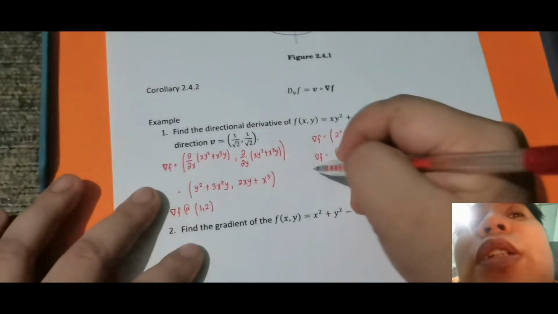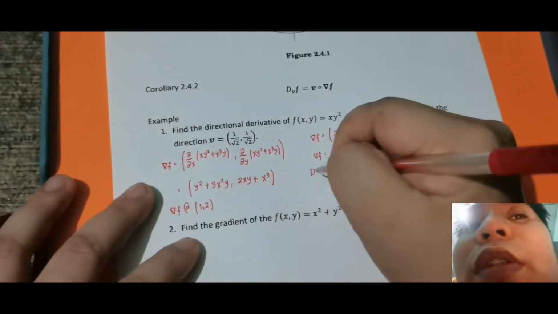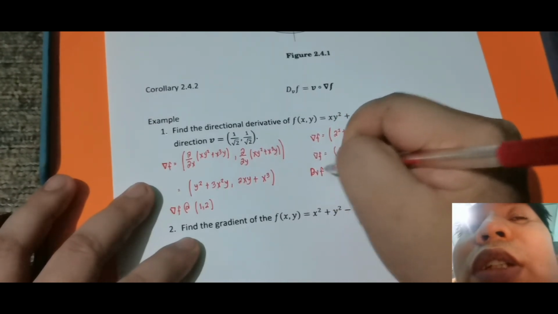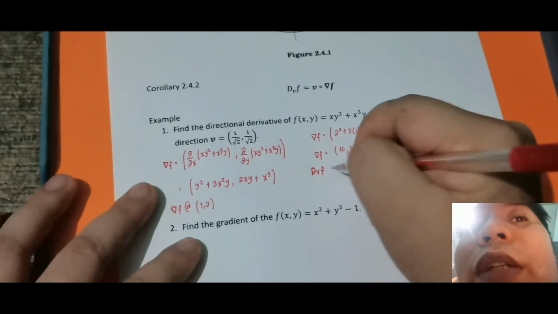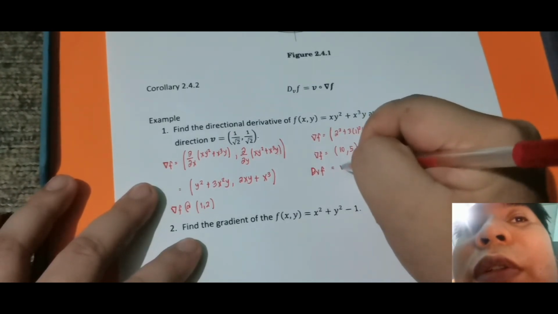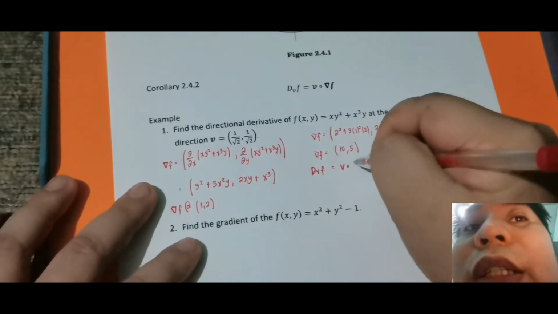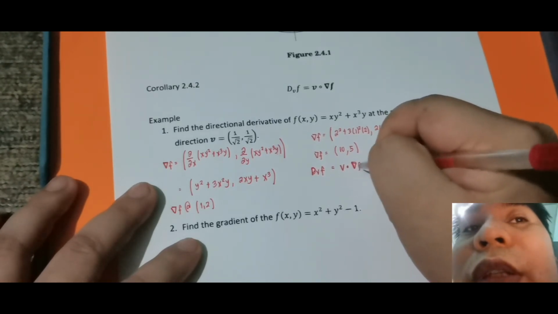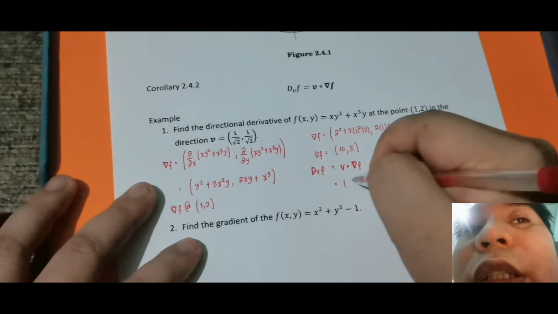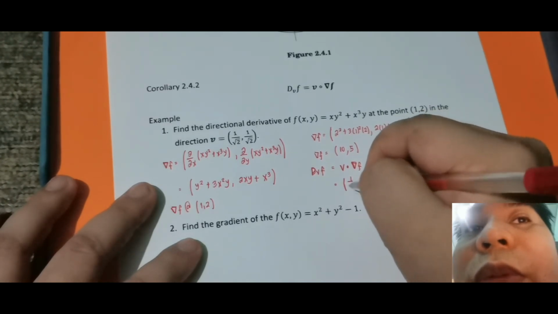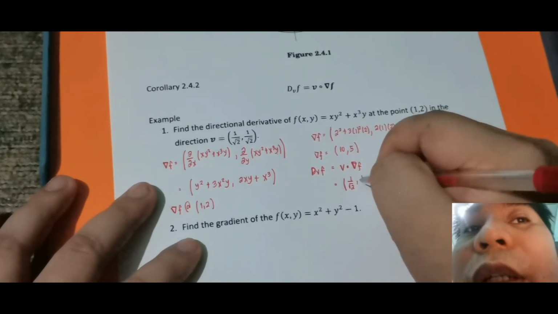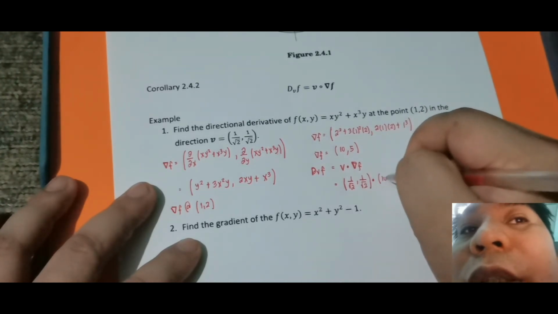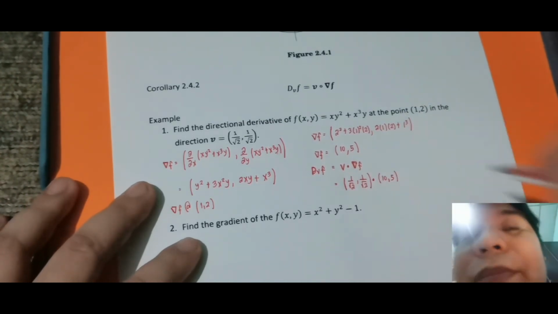So therefore, the directional derivative of f is just equal to the unit vector u dot product with del f. So this is just equal to (1 over square root of 2, 1 over square root of 2) dot product with (10, 5).